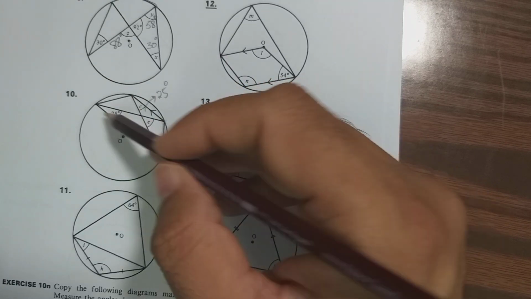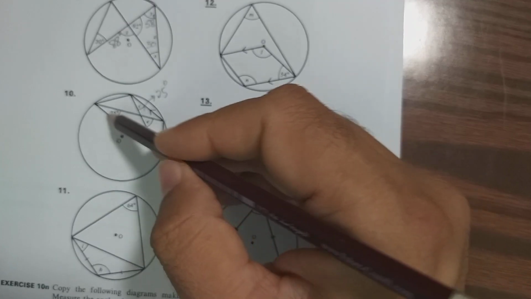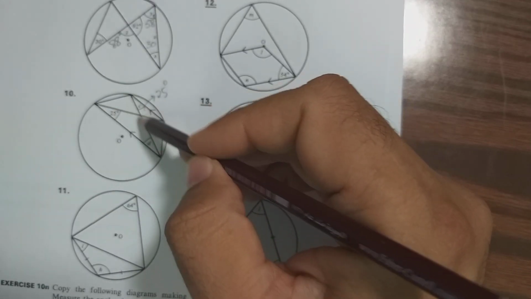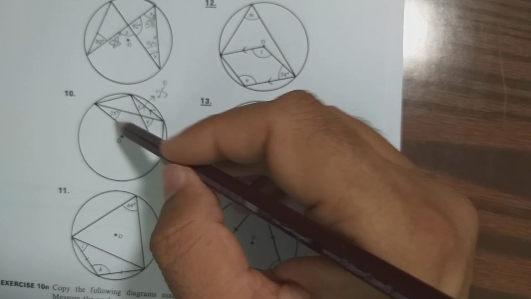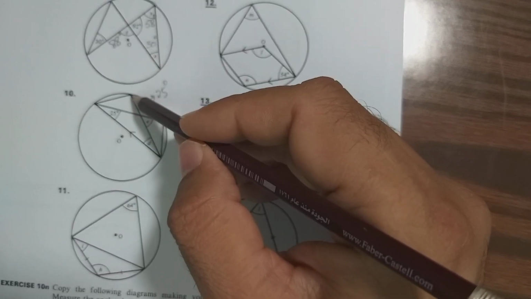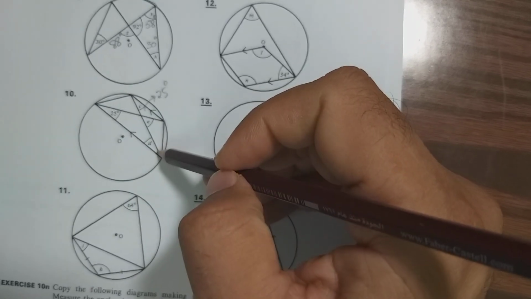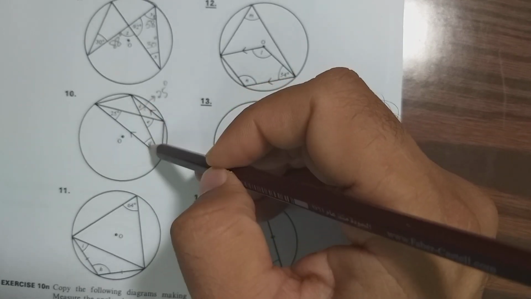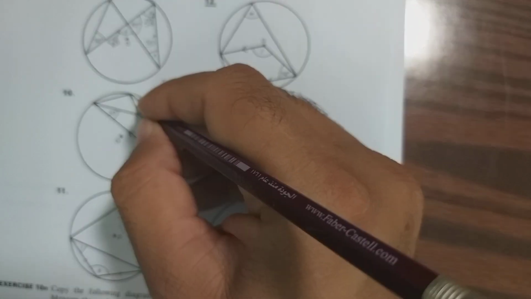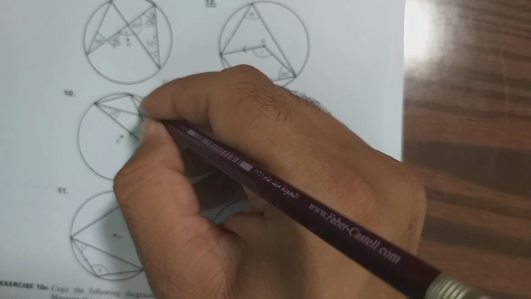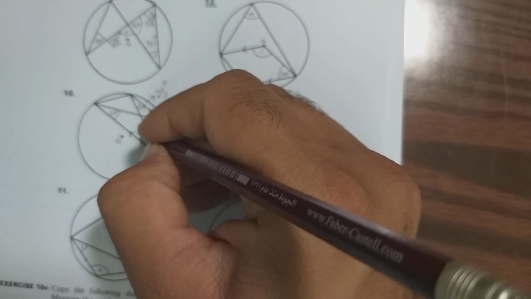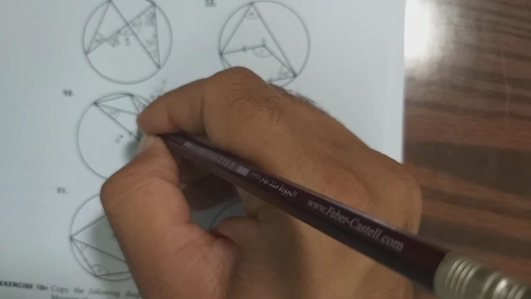Now these two are parallel lines. So this is the transversal line. According to the transversal line and parallel lines rule, these two angles are alternate angles. So D equals C. C equals 25. So D equals also 25.